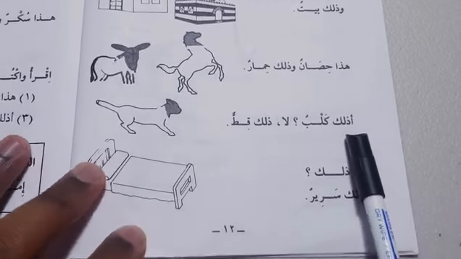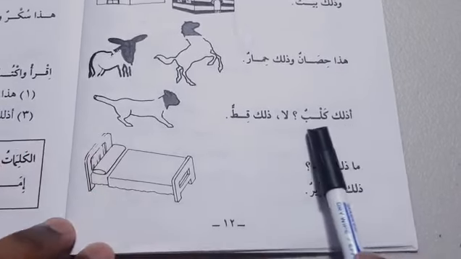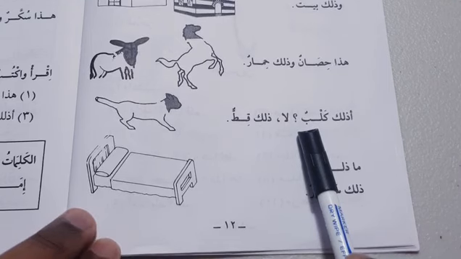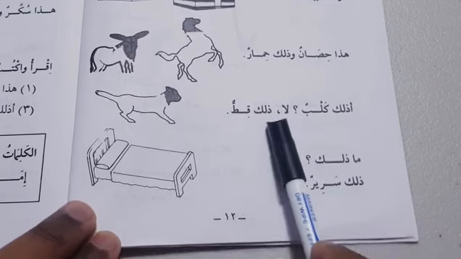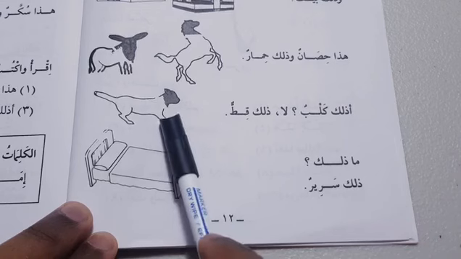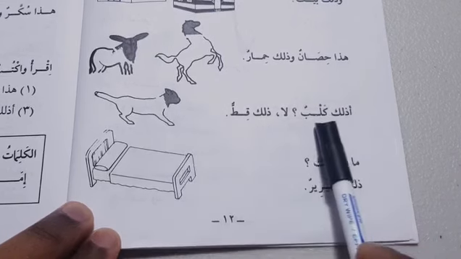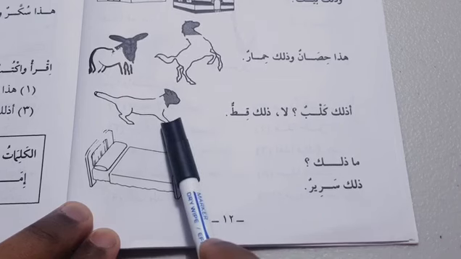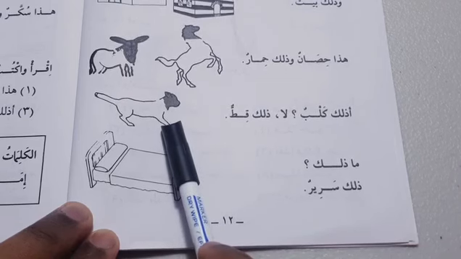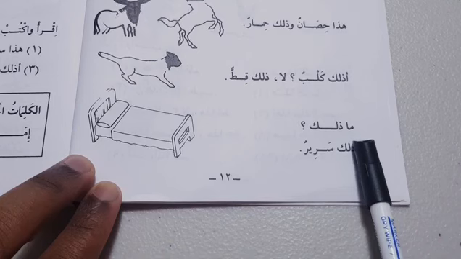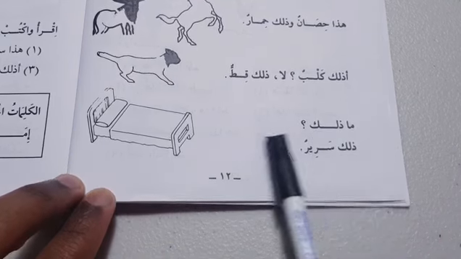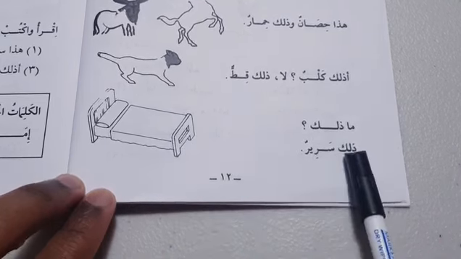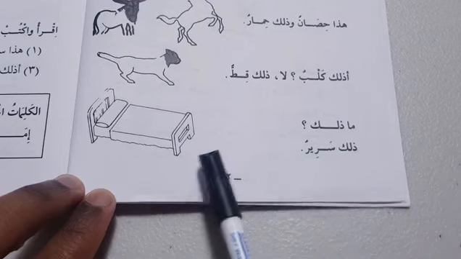Next sentence. أذلك كلب؟ Is that a dog? لا ذلك قط. No, that is a cat. Next one. ما ذلك؟ What is that? ذلك سرير. That is a bed.